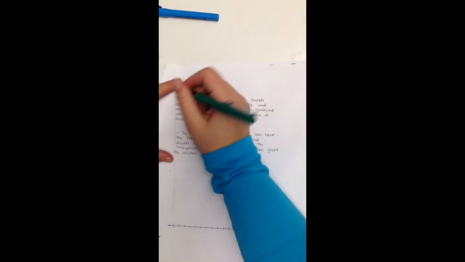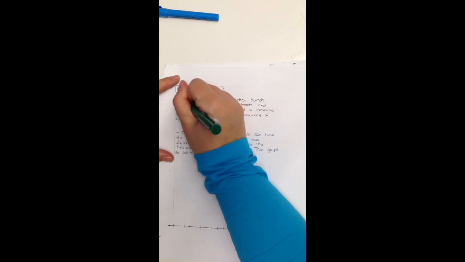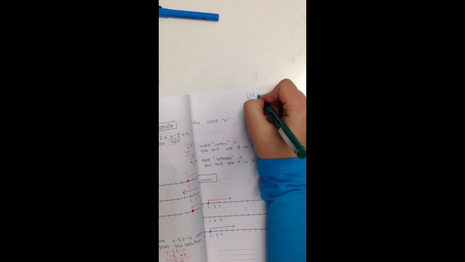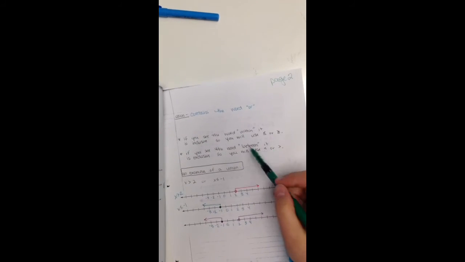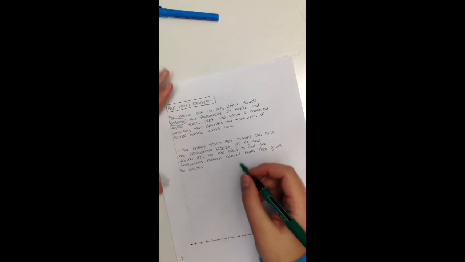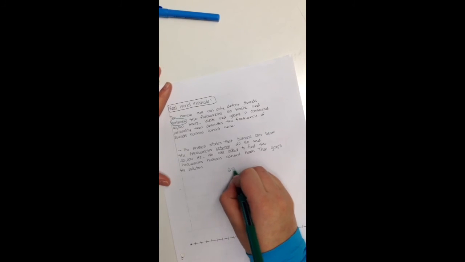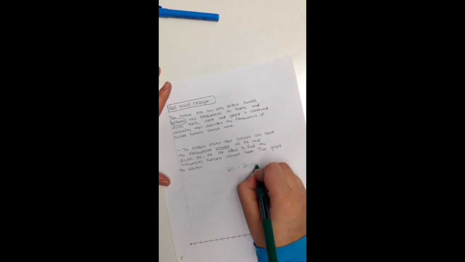So first thing we need to notice, they can hear between these. Now go back to page, I think it's 2 of your notes. It uses the word between, so we're going to use less than and greater than for this word problem. Okay? Now, they want to know what they cannot hear. So we're not worried about 20 hertz to 20,000 hertz. We're worried about everything smaller than that and bigger than this, because that's what we can't hear.